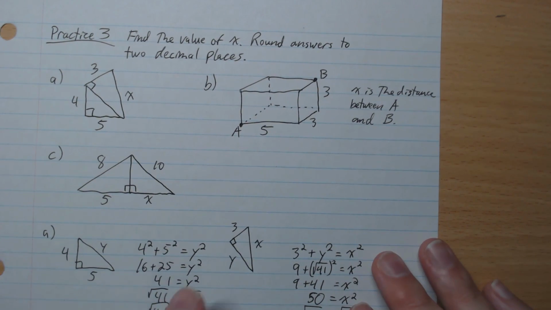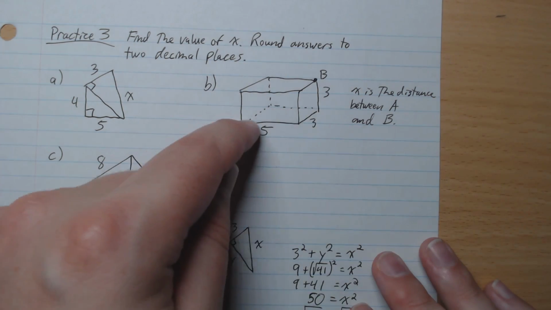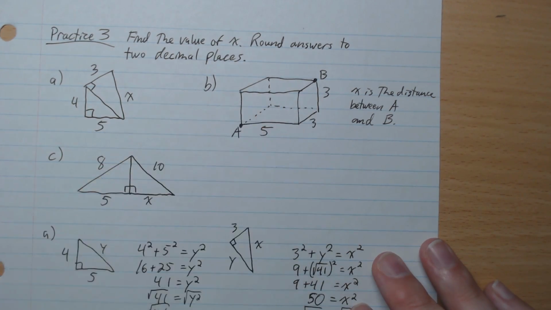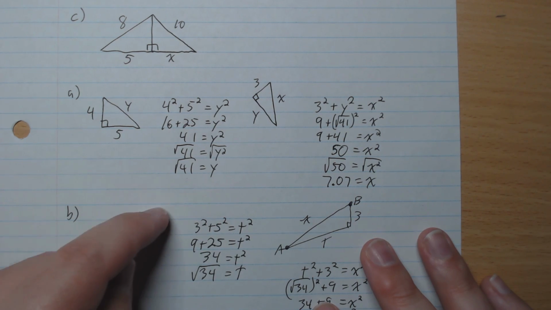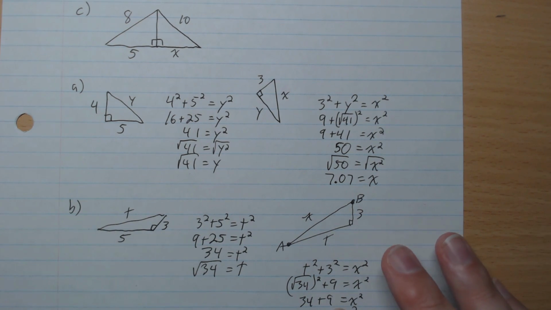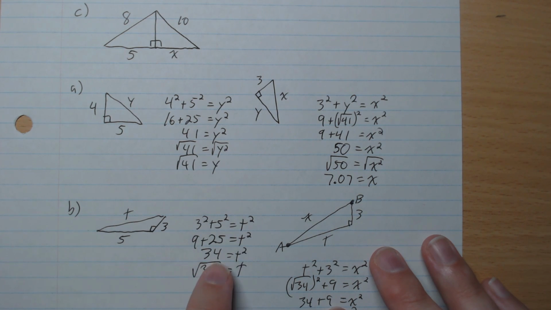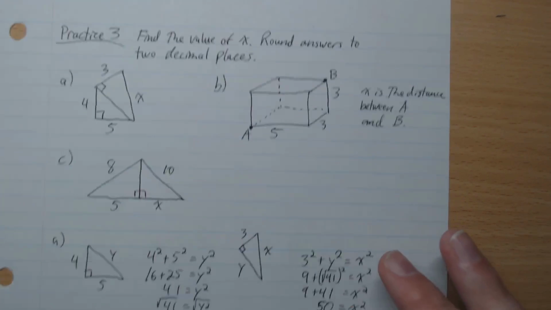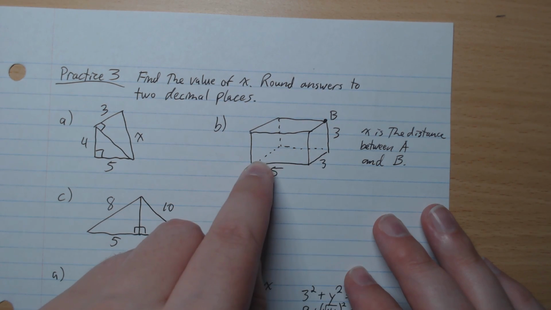B. Okay, so the first thing we're going to do here is 5 and 3. There's a diagonal on the base as such. So we're going to find that length first. 5 and 3. We're going to call that diagonal length t as such. So 3 squared plus 5 squared is t squared. 9 plus 25, t squared. 34 is t squared. So that means root both sides. T equals root 34. And so now the distance between A and this corner is known.